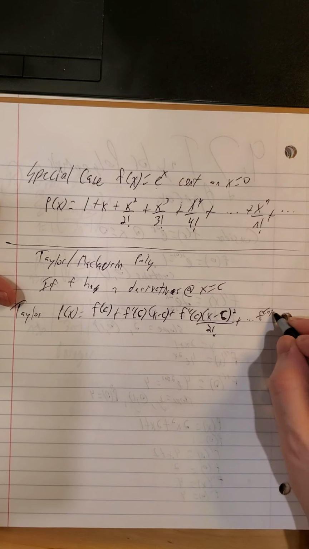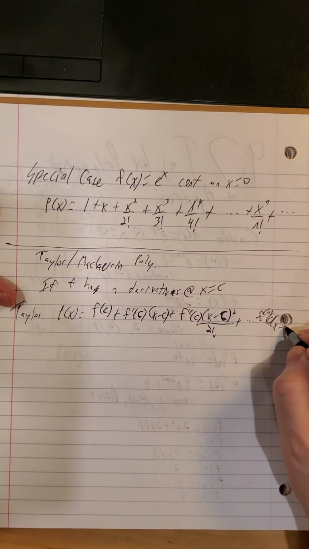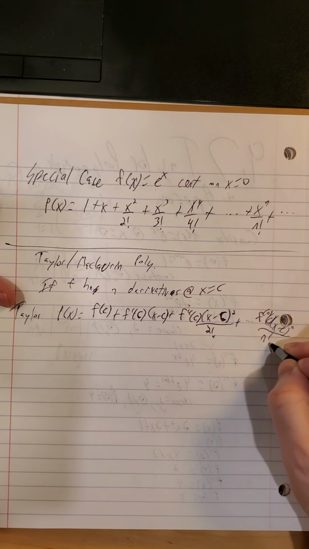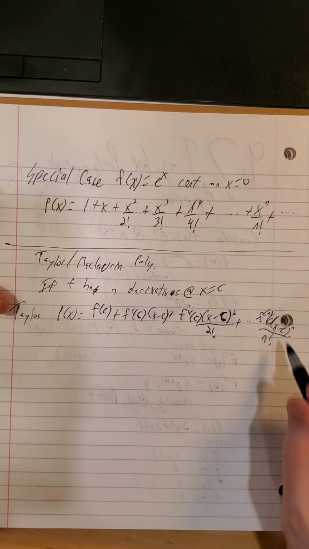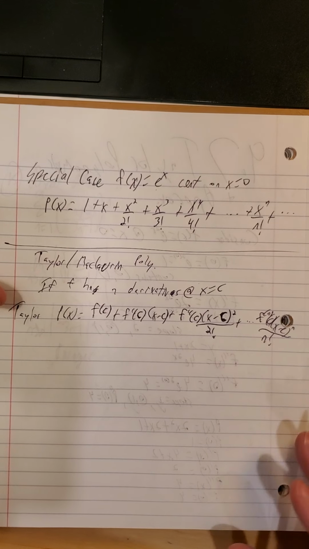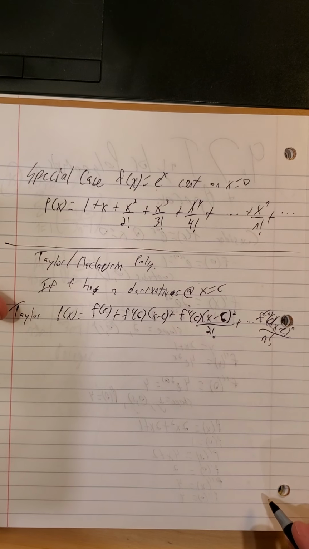The nth derivative of c times x minus c to the n over n factorial. My apologies for the little detour I had to take for the hole in the page there.